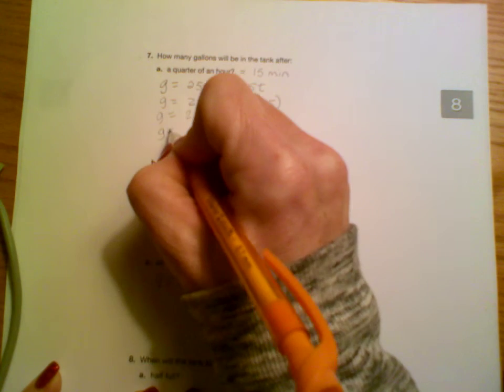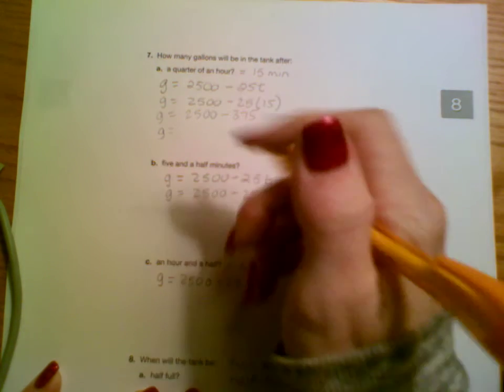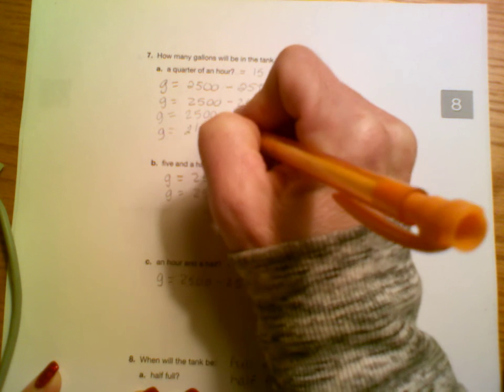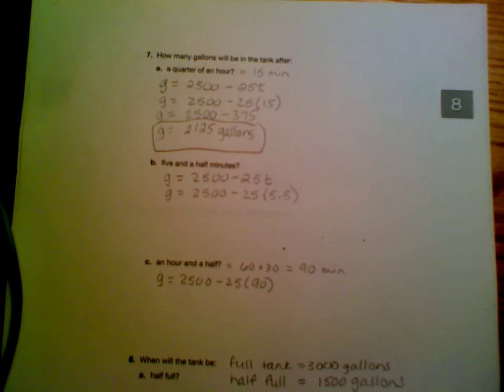So when I subtract those, there would be 2,125 gallons in the tank after a quarter of an hour.